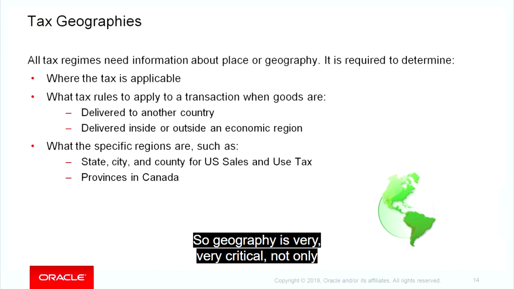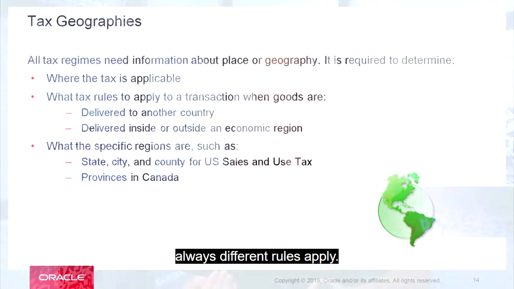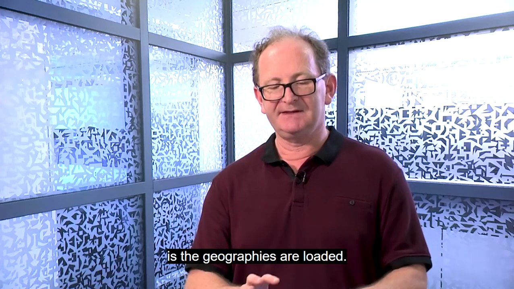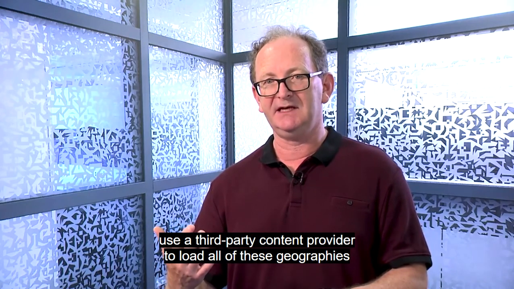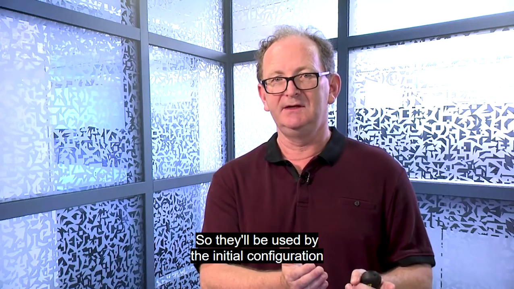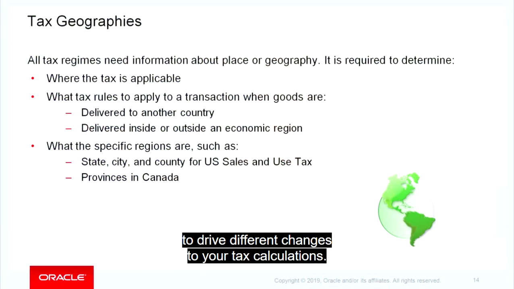So geography, very, very critical, not only on deriving where the tax is applicable, when you're looking at exports and intra-zone movements, if you're delivered from another country, inside or outside of some form of zone, very, very common in Europe, then always different rules apply. So prerequisite, before you can get to the spreadsheet, is the geographies are loaded, and you might load all of the, particularly for locations, use a third-party content provider to load all of those geographies into place, so they'll be used by the initial configuration and also be used extensively when you come to advanced rules to drive different changes to your tax calculations.